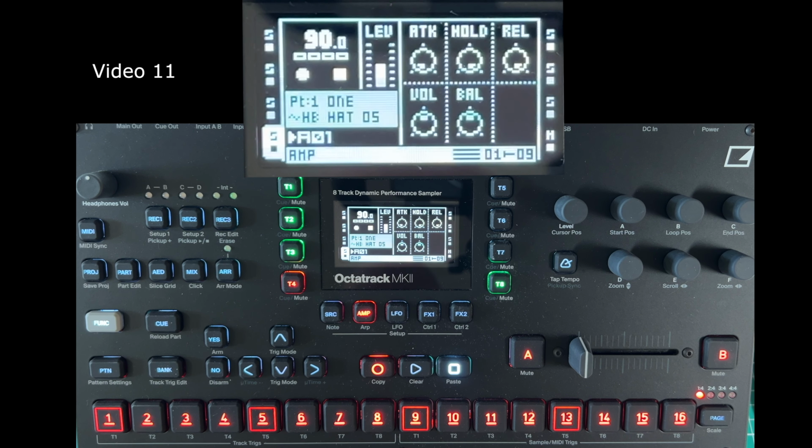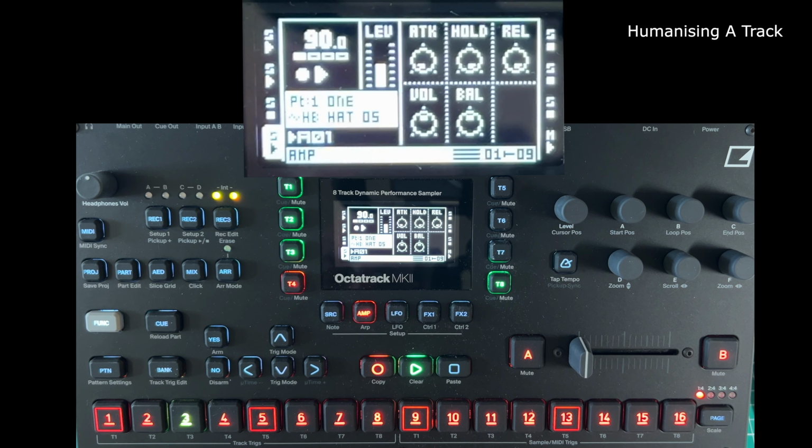This is me learning how to use the Octatrack 2 and showing you everything I do as I do it. Today I'm going to deal with a few things. The first thing I'm going to sort out is how to add swing to a track. If I play this track, you're going to hear what's wrong with it straight away.